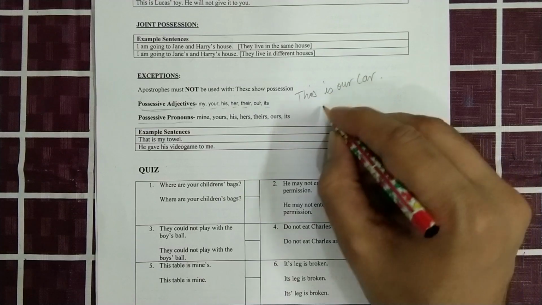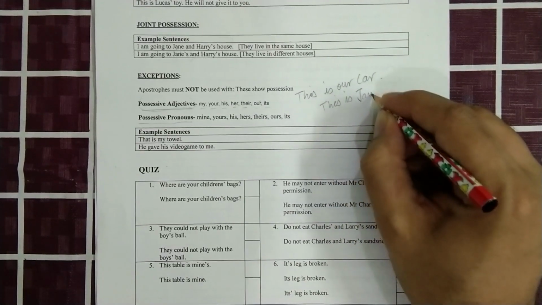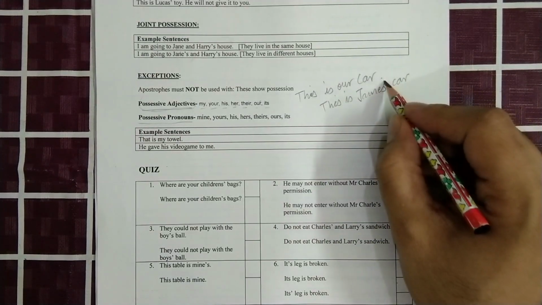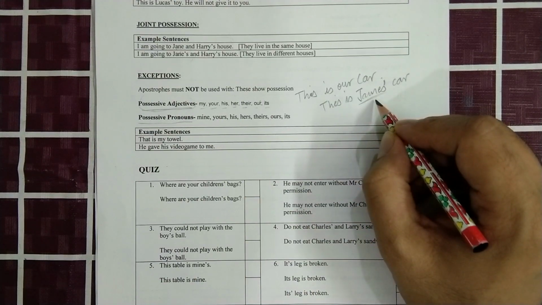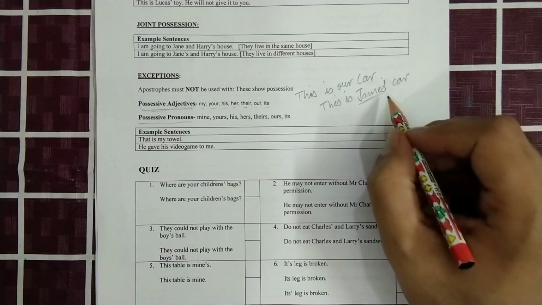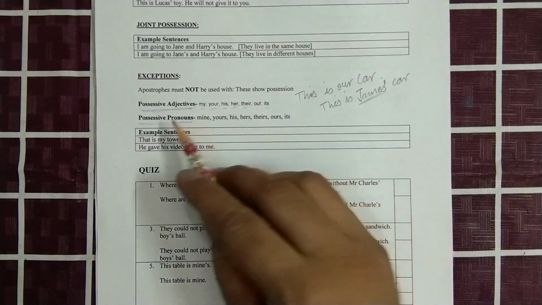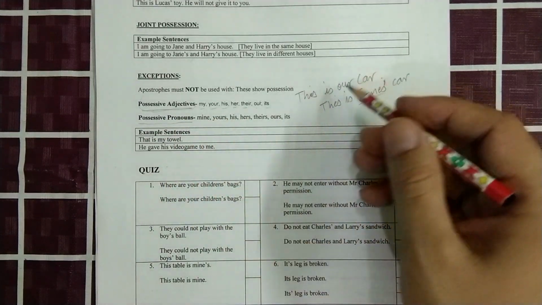But if you write this is James' car, then you have to use an apostrophe because it is not a possessive adjective. This is a noun. That's why you have put an apostrophe after James. Now about possessive pronouns, it's just the same. So how can we write it?